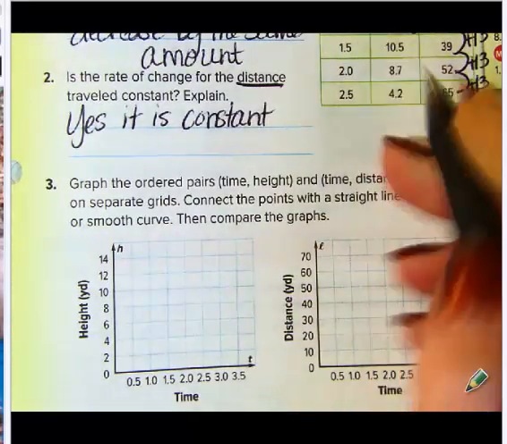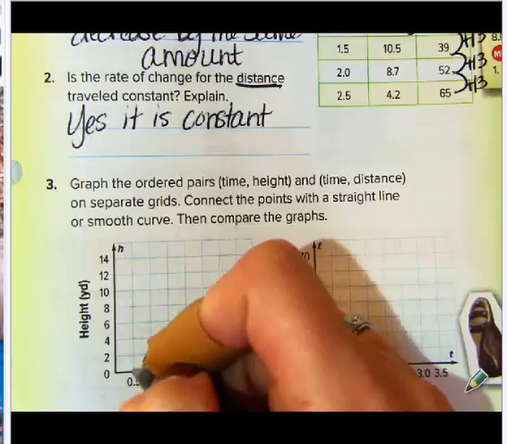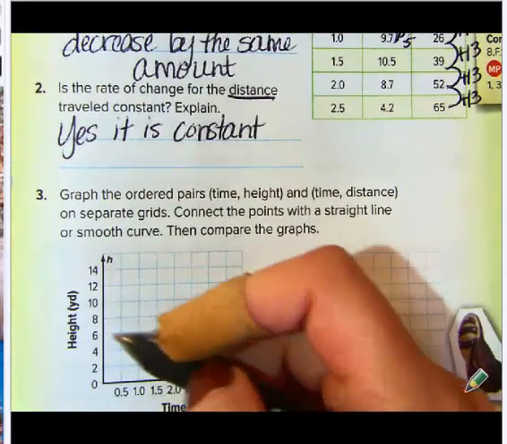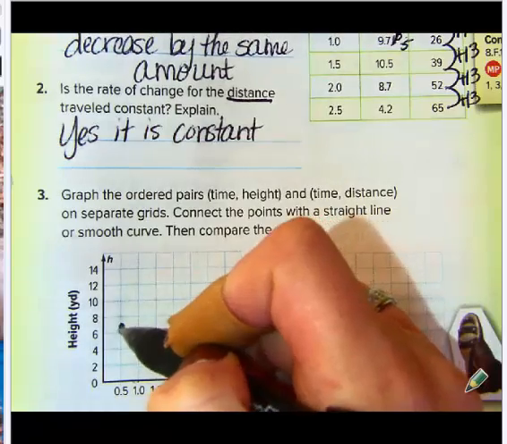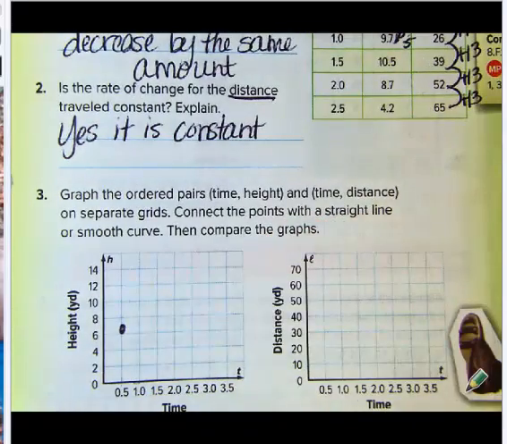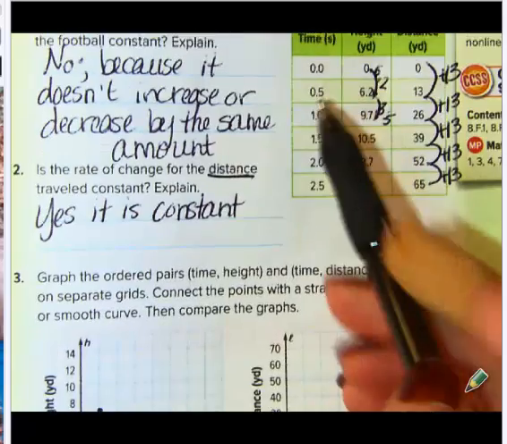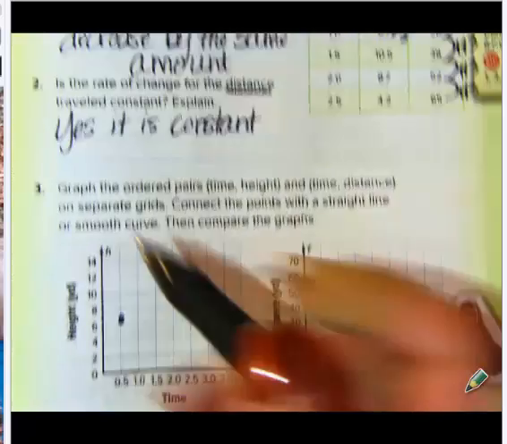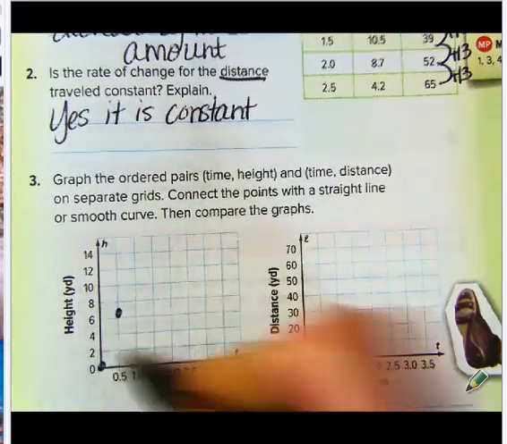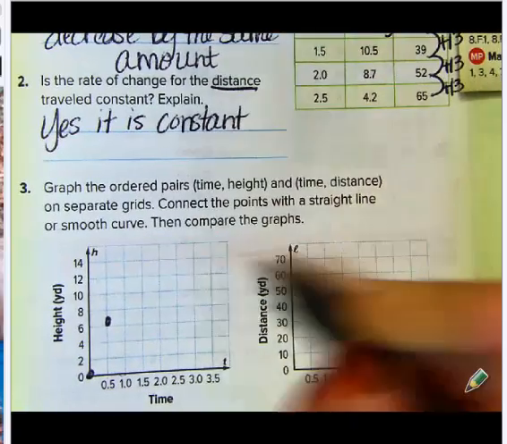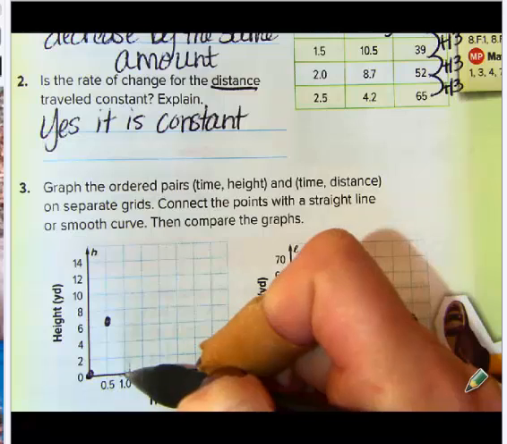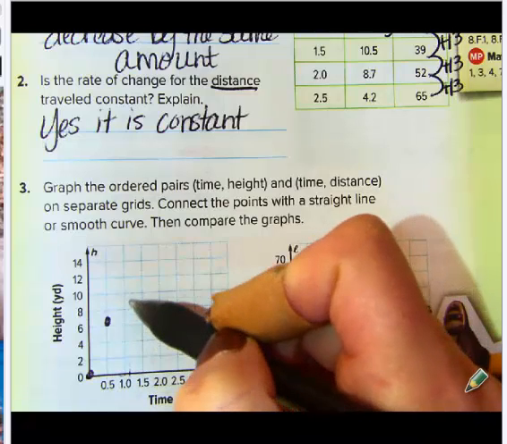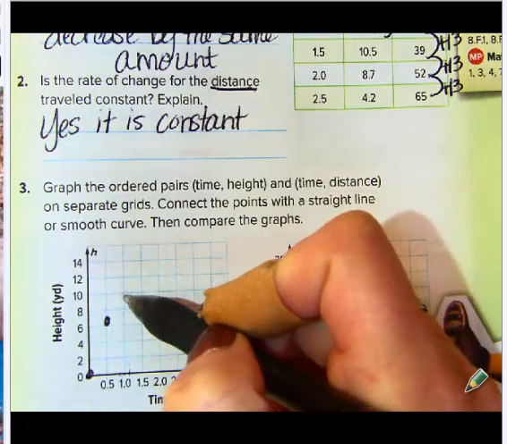So at 0.5, it should be at 6.2. So here's 0.5, and I'm going to go up to about 6.2. Okay? At 0, 0, it was 0. So over here at 0, 0 is at 0. So I start right there. My next one is at 1. At 1, it's at 9.7. So here's my 1, and I'm going to go up to 9.7.